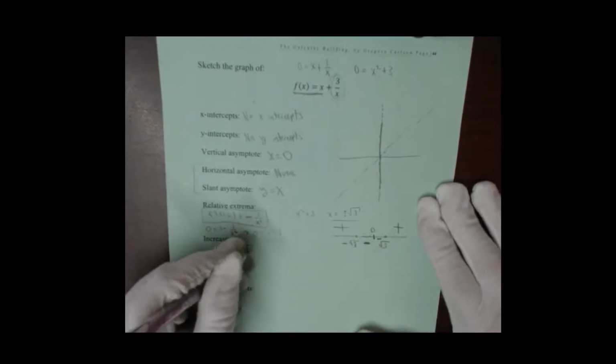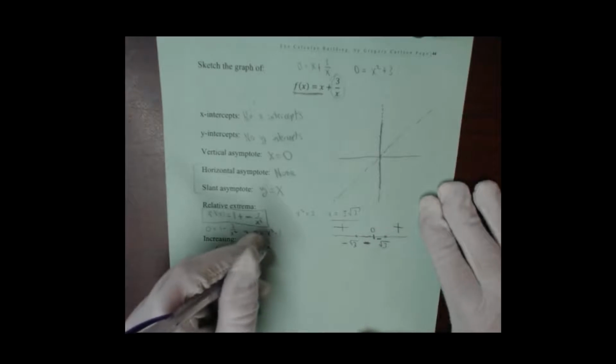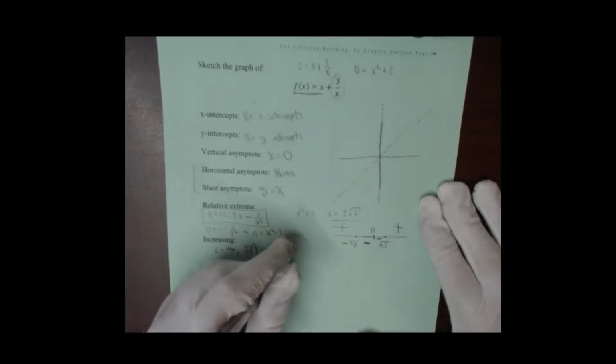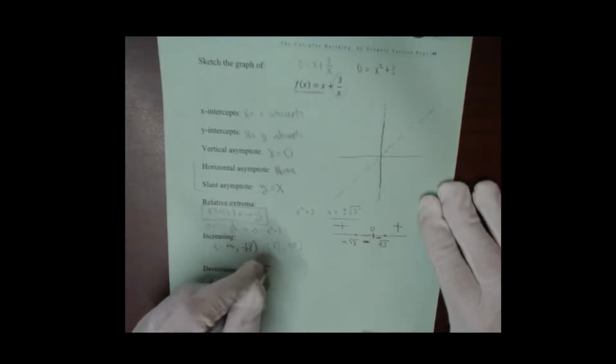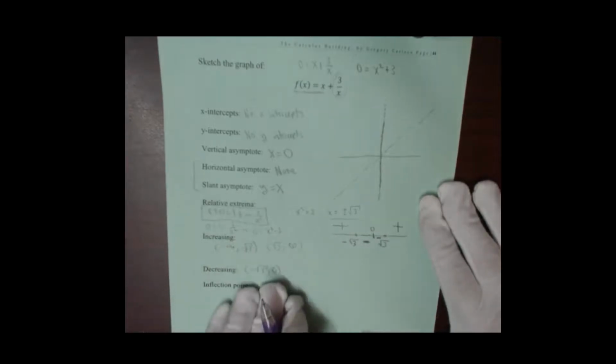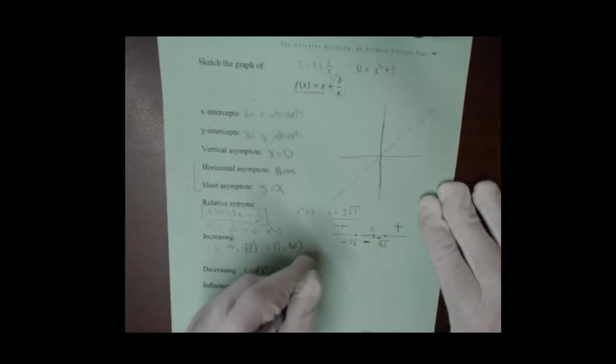So we're increasing and then decreasing, decreasing and then increasing. So we're increasing from negative infinity to negative root 3. And notice I'm using open intervals. And we are increasing from square root of 3 to infinity. We're decreasing from negative square root of 3 to 0, but not including 0, and we're decreasing from 0 to square root of 3. So I need to go ahead and do 2 intervals for that.